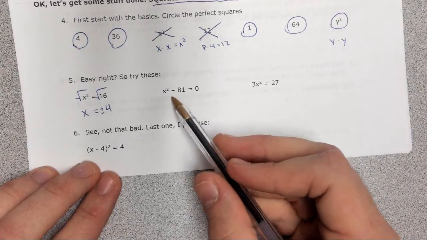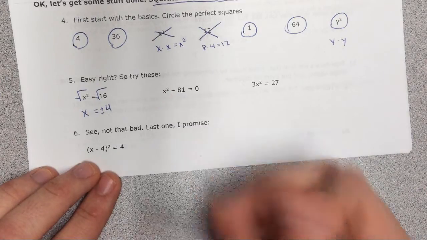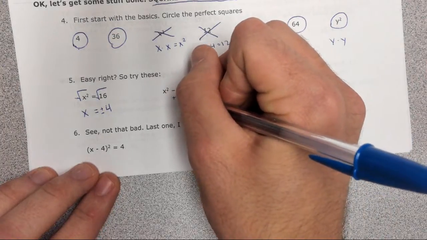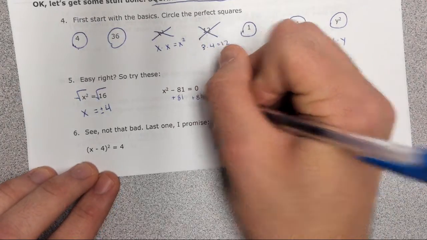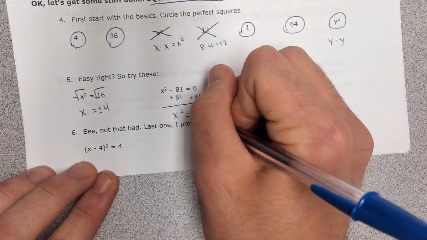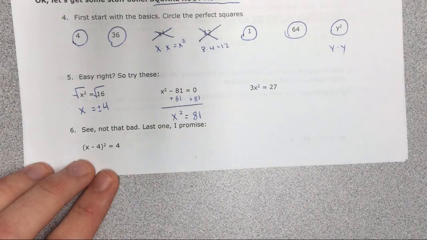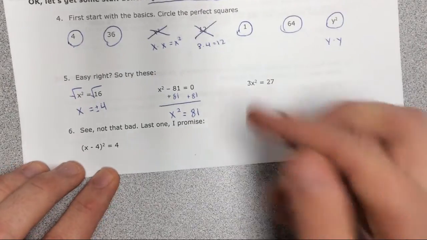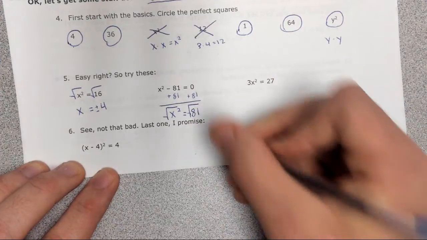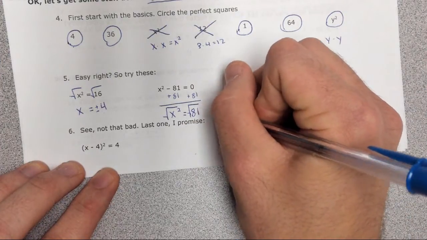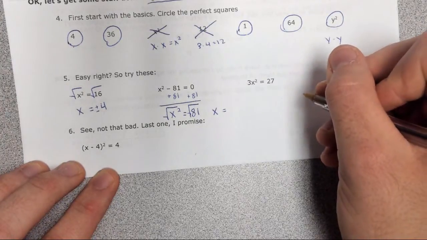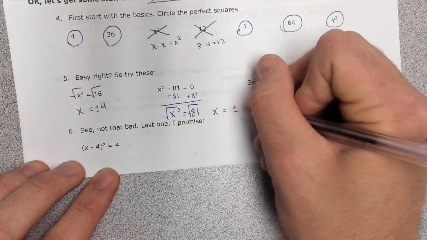Alright, next one. Remember, I want my x squared on one side, my number on the other side. So I need to get this number to the other side. I do that by adding 81. And I get x squared is equal to 81. Now if I want to get my x, I need to square root both sides. Square root of x squared is x. Square root of 81 is, good, plus or minus 9.